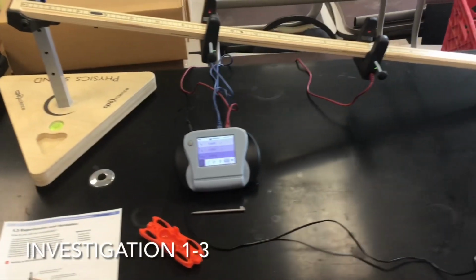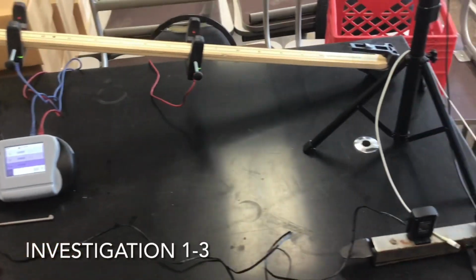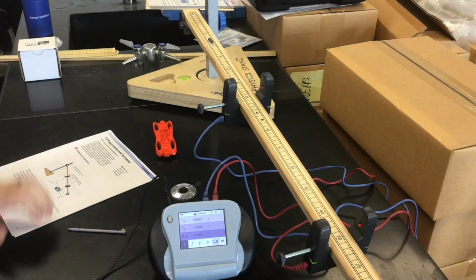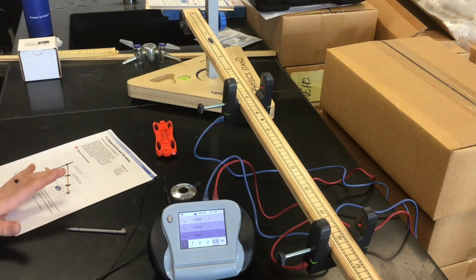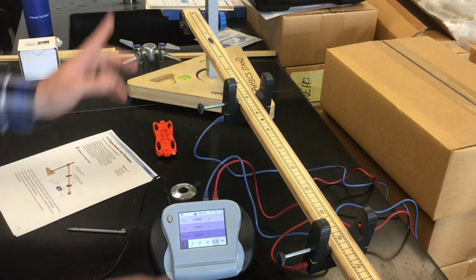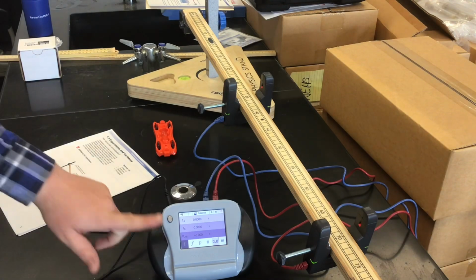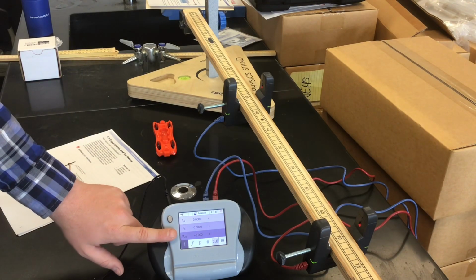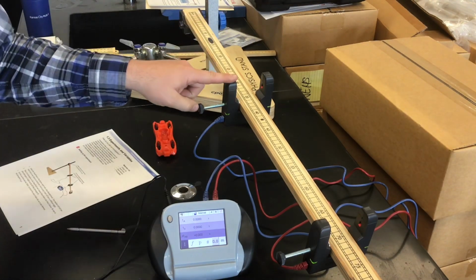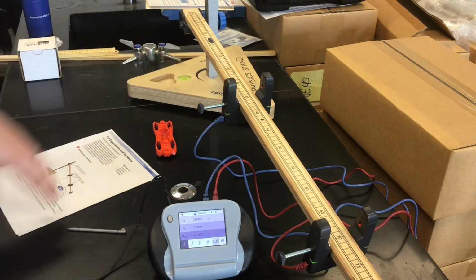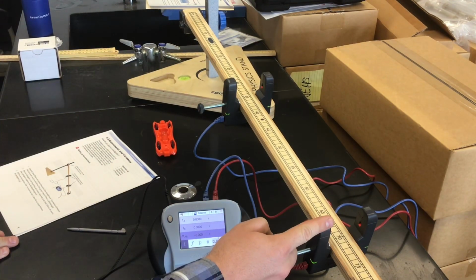Okay, investigation 1.3. So this would be the last lab in the first chapter. This one's a pretty good one. Notice this is almost the same setup as last time, but now I have 2 Photogates instead of just the one. To make sure that you get positive times on your data collector, just make sure whichever one is plugged in here is Photogate A, whatever one is here is Photogate B.